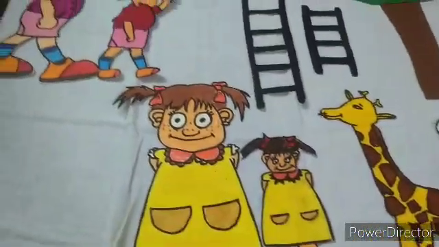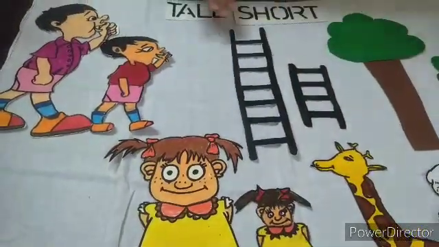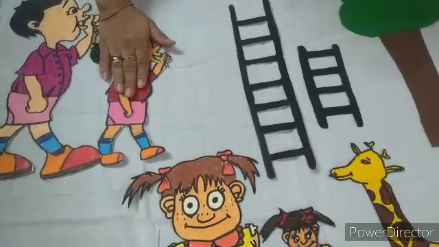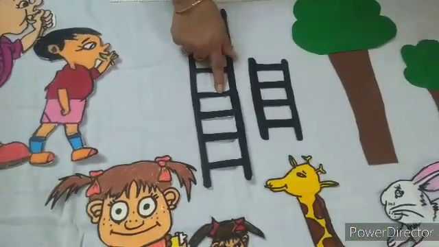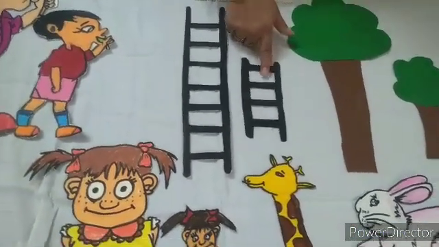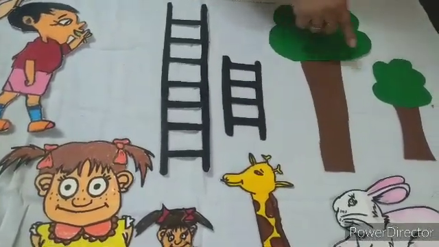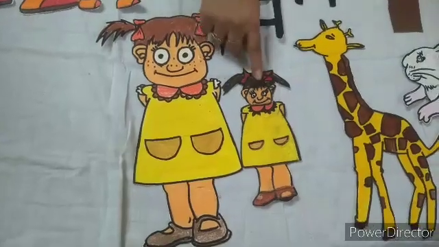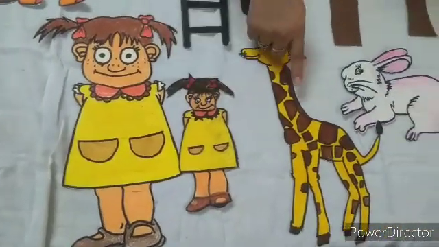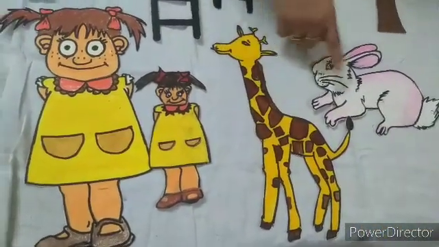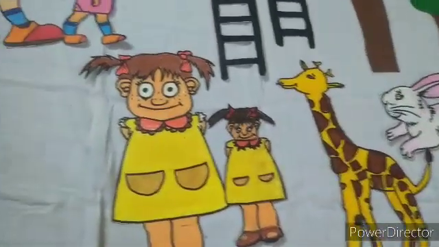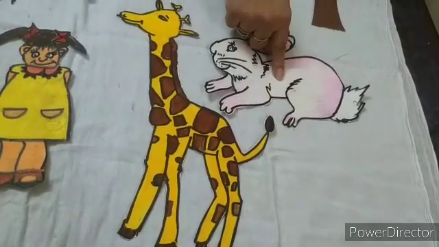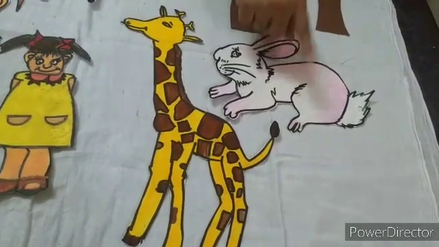So children, let's revise them once again. A tall boy, a short boy. A tall ladder, a short ladder. A tall tree, a short tree. A tall girl, a short girl. A tall giraffe, a short rabbit. A giraffe is a tall animal and a rabbit is a short animal.